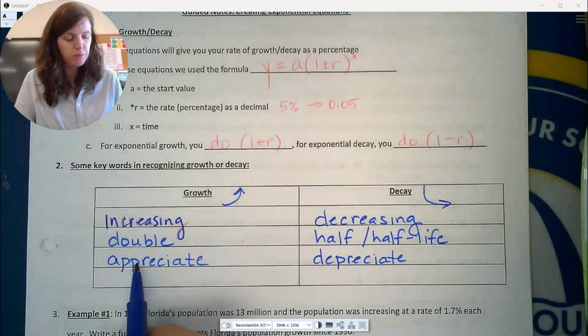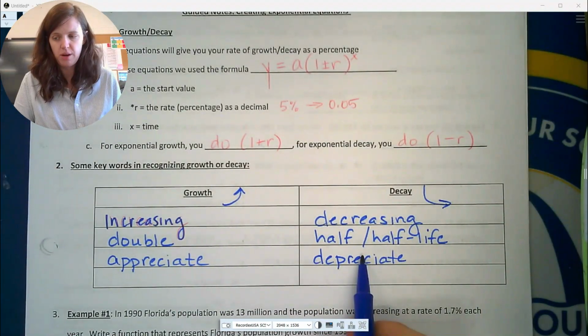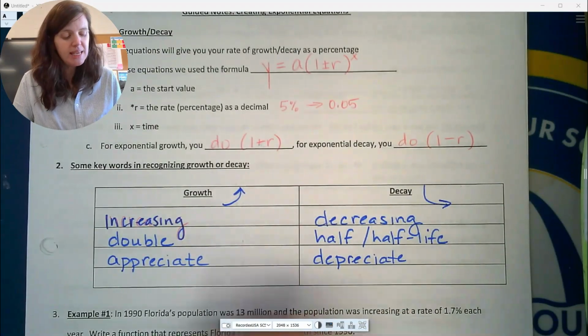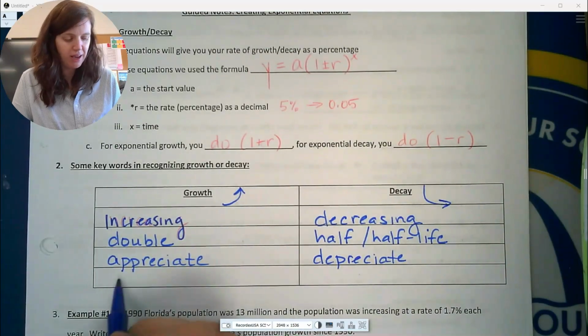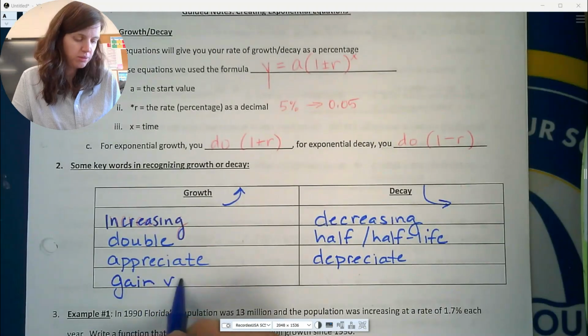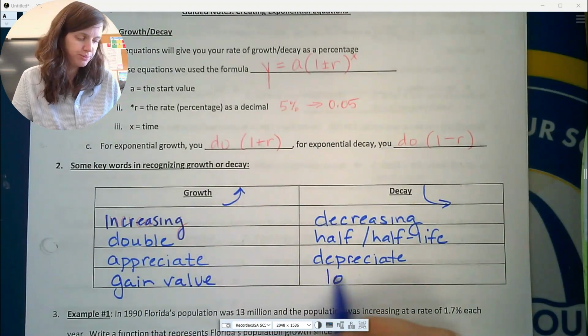And so appreciate would be the growth one, depreciate would be the decay one. And a little bit easier words that mean the same thing as appreciate and depreciate would be to gain value or to lose value.